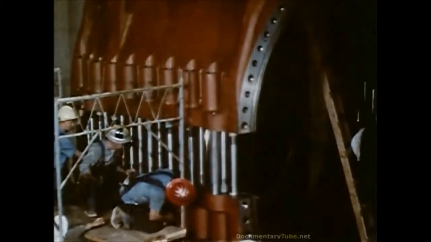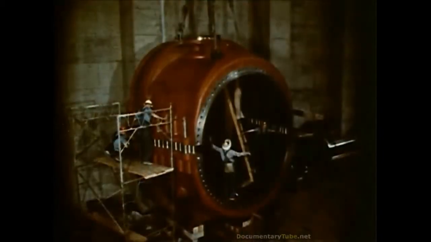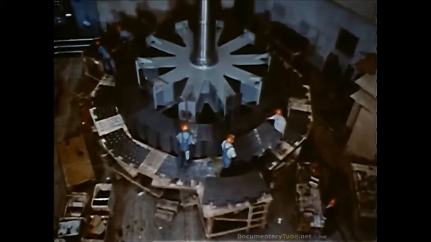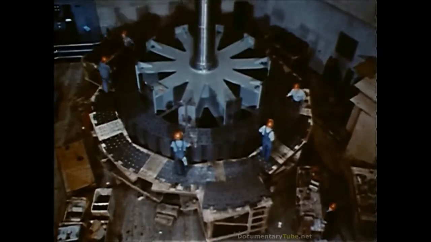The Hoover Dam has evolved as a system because the intake valves and turbines have been upgraded and reinstalled since its completion in 1935.